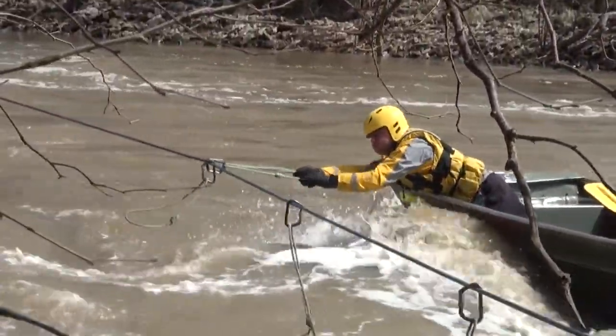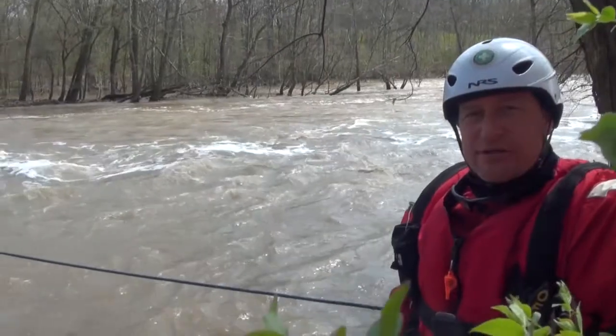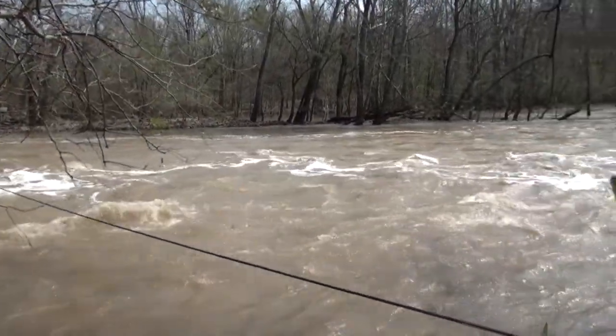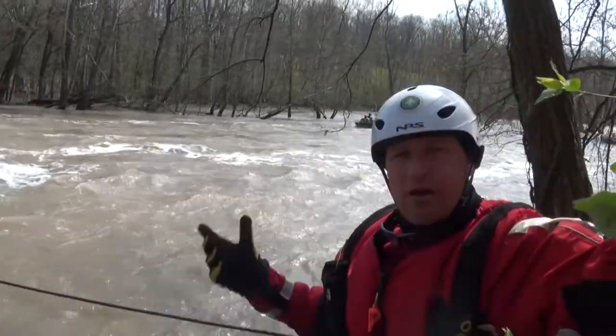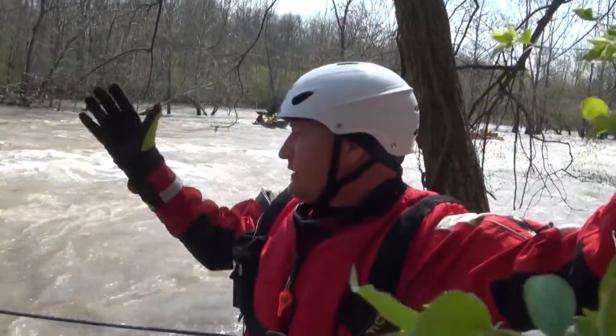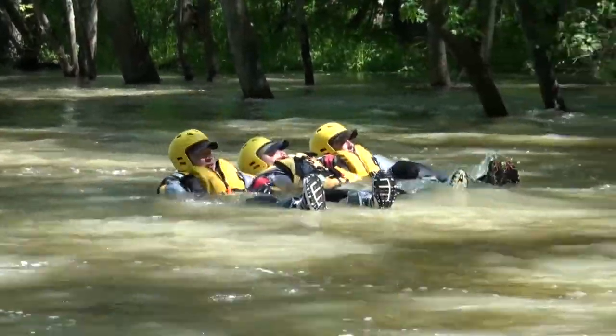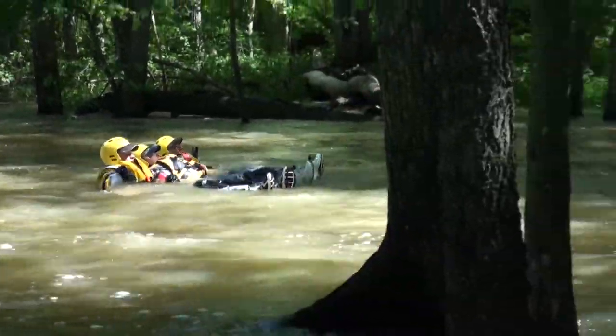Okay, so we've got our track line established. We have our grab handles established. We want to make sure that we have primary and backup boats downriver from this objective, as well as throwers. So we've created lots of redundancies and multiple applications to pick up this magnitude of victims that are coming downriver towards us.